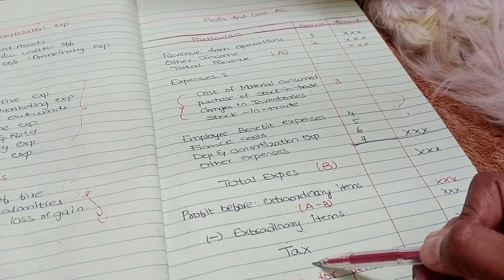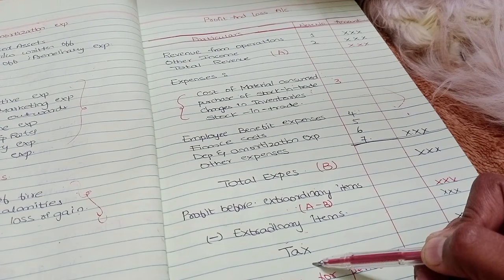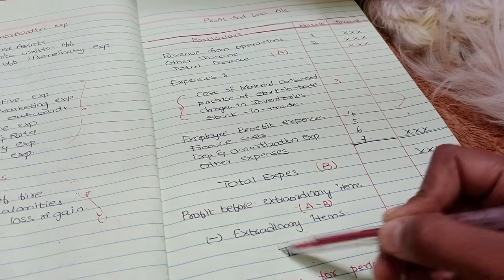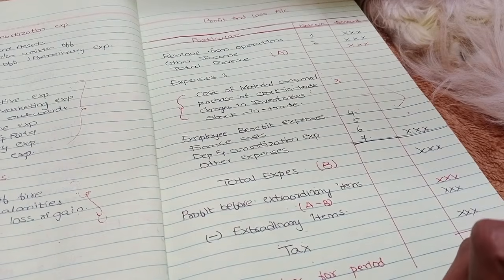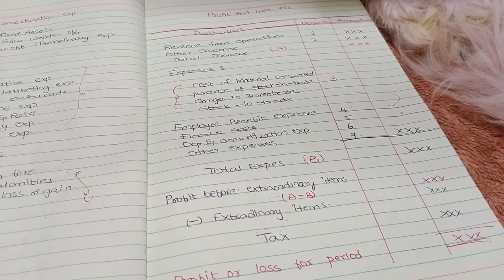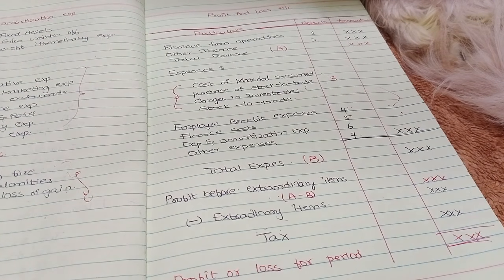After deducting, if the question has any tax like income tax, current tax, or deferred tax, we need to minus it. Then we will get the profit or loss account. That's simple. I think for the P&L account pro forma, you are perfect.